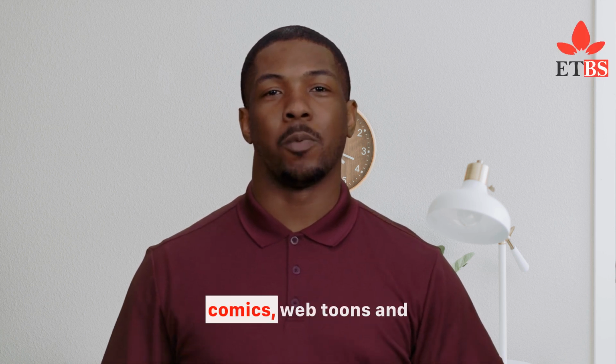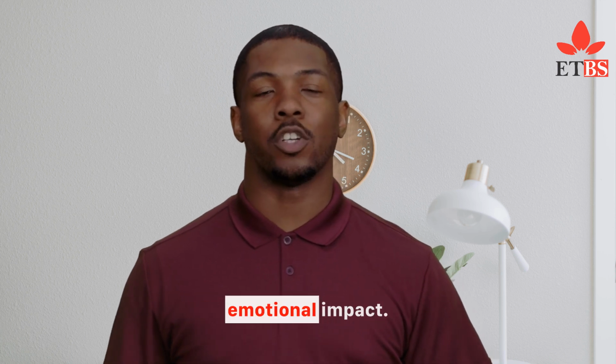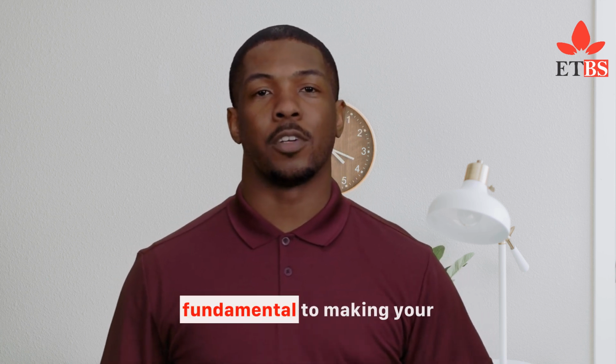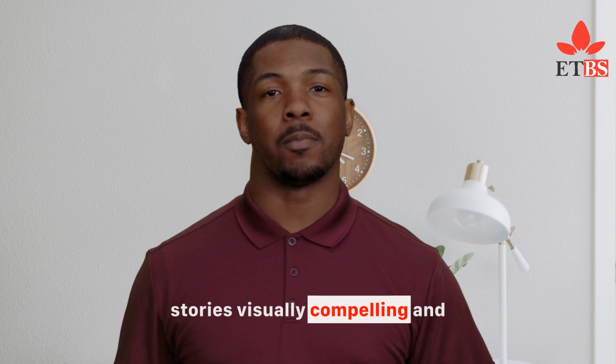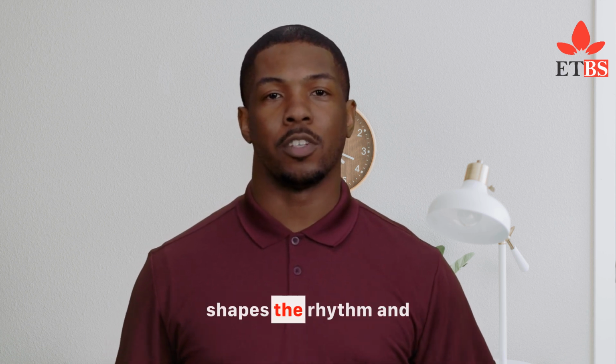Module 4 dives into the visual architecture of comics, webtoons, and storyboards, the ways artists organize images on a page or screen to guide the reader's eye, control pacing, and enhance emotional impact. This module focuses on mastering panel composition and page layout, which are fundamental to making your stories visually compelling and easy to follow.